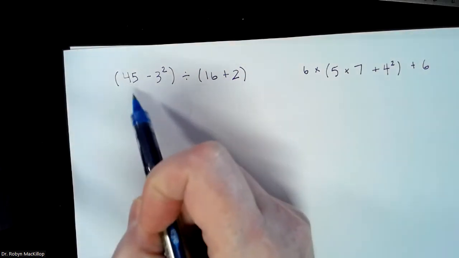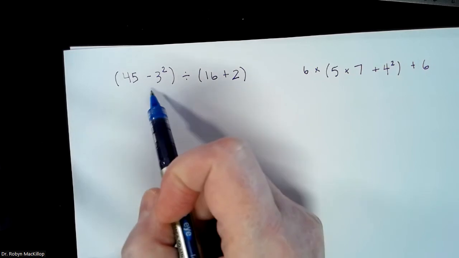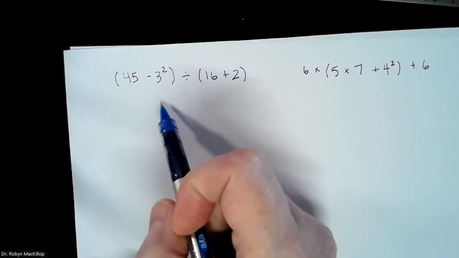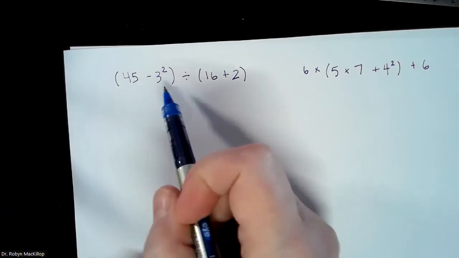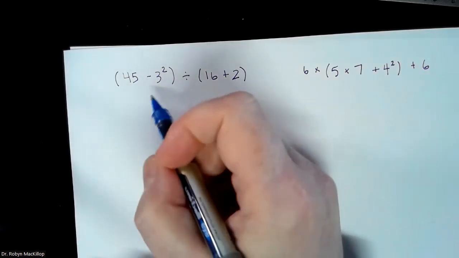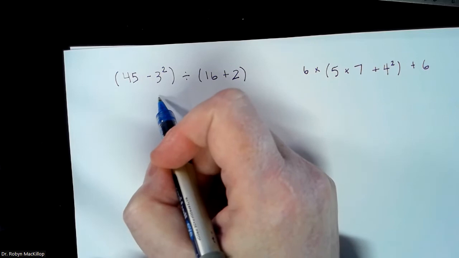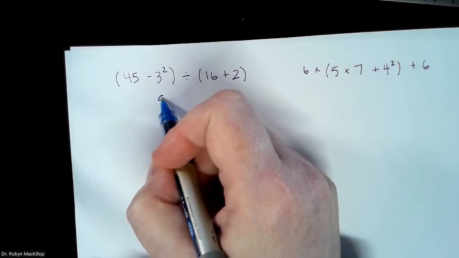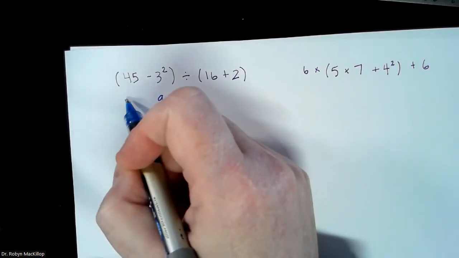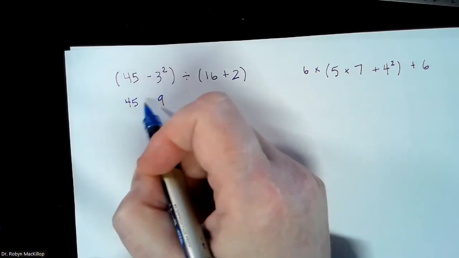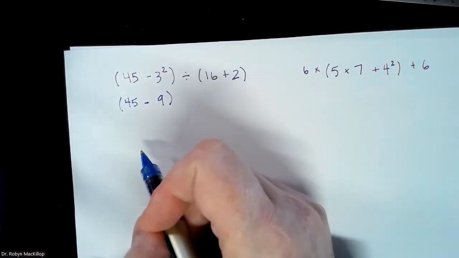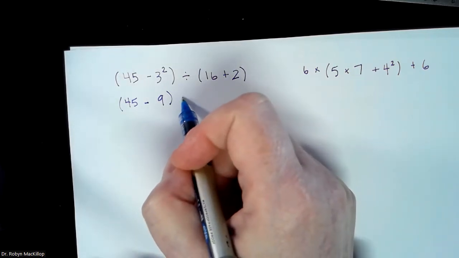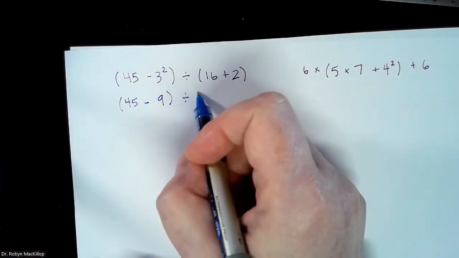Now, we're going to deal with the parentheses first, 45 minus 3 squared. However, we have to break down that 3 squared in order to take it away from the 45. So 3 squared is 3 times 3, or 9. So we've got 45 minus 9, still in parentheses because we're not finished with it. Then I'm just going to drop down everything else.